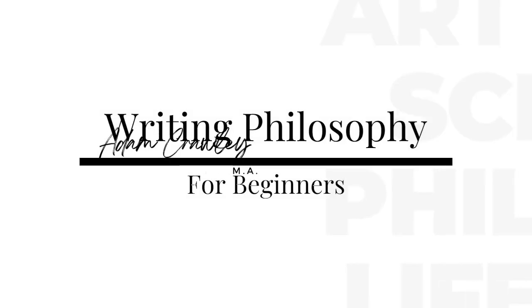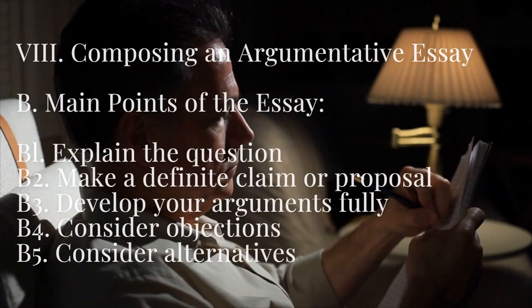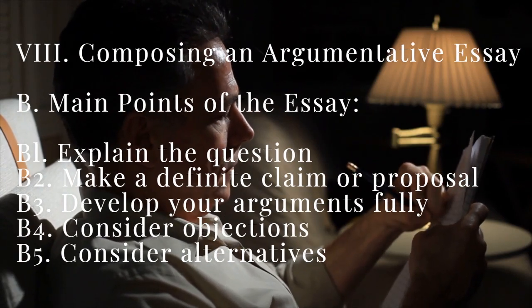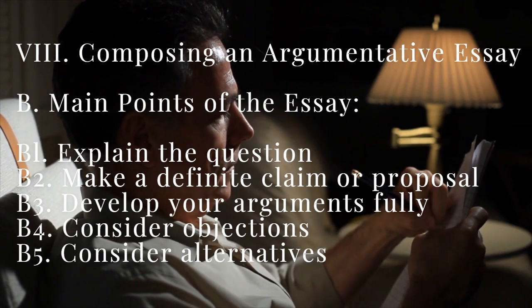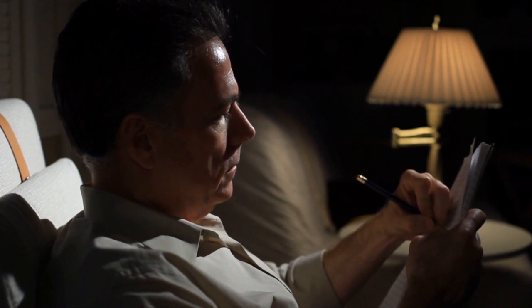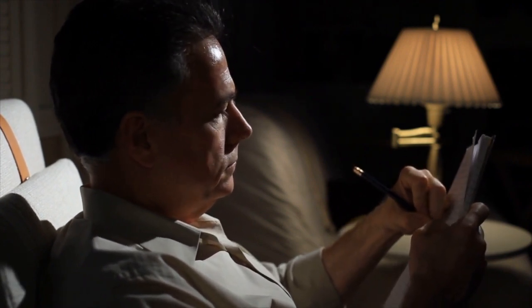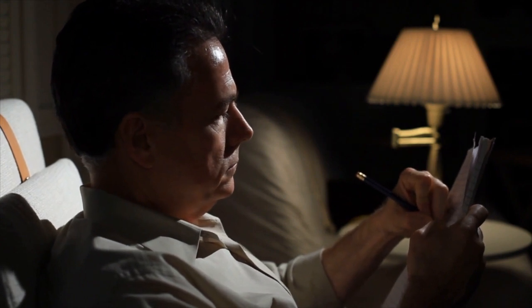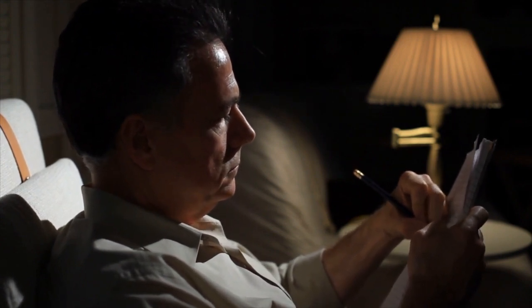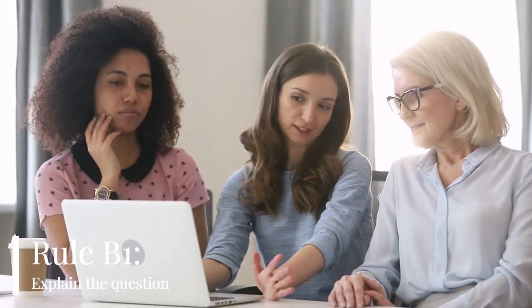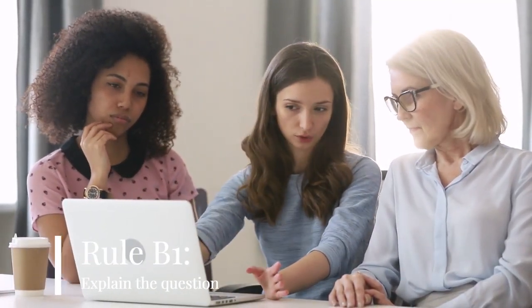Weston opens this chapter by discussing the outlining process. He focuses on the main points that should be addressed when composing an argumentative essay. The gist of this chapter is that Weston outlines steps for ensuring that our essays effectively present and support our arguments. Weston emphasizes the importance of clearly explaining the question or issue that our essays seek to address.